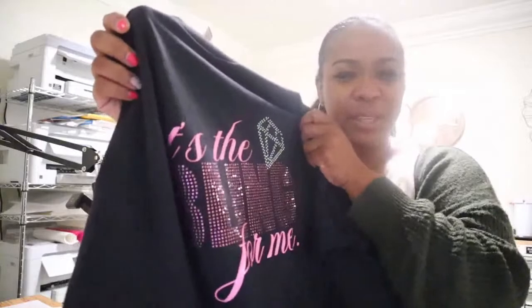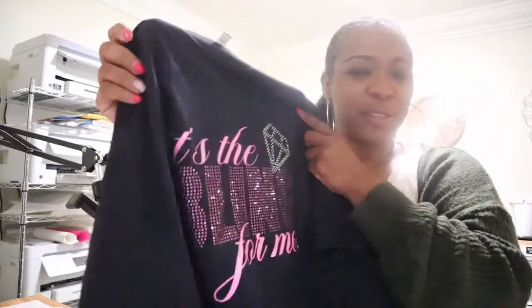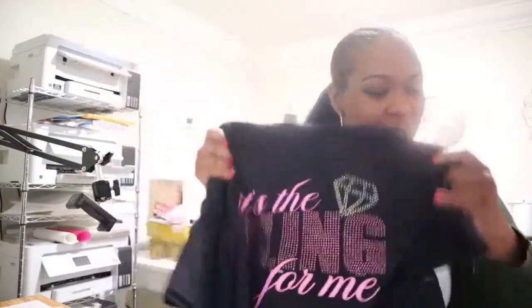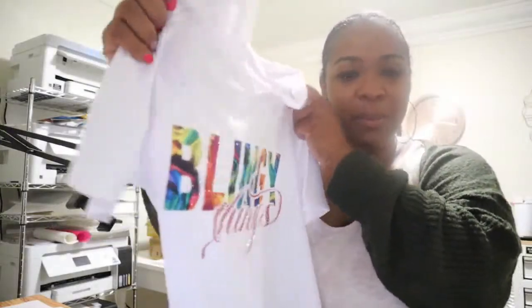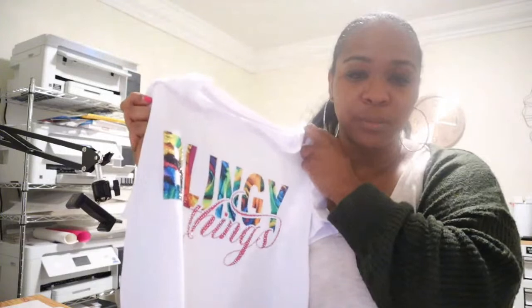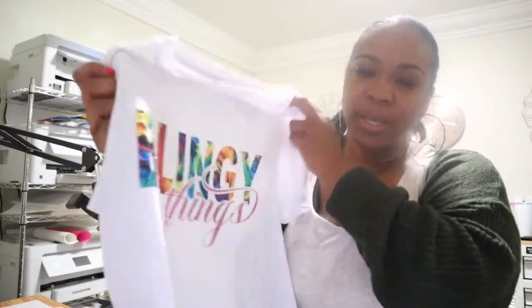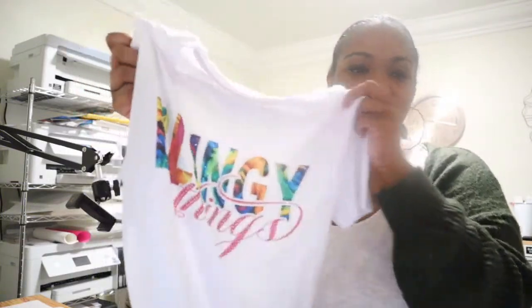Look at this bling on this rose. Yo, this is sick. This bling is... See, y'all couldn't see the bling that good. Now I'm mad, because you can't even see the bling that good. Maybe you know why too? It's a white shirt. Y'all, stuff just sparkles, it just blings differently on black shirts.